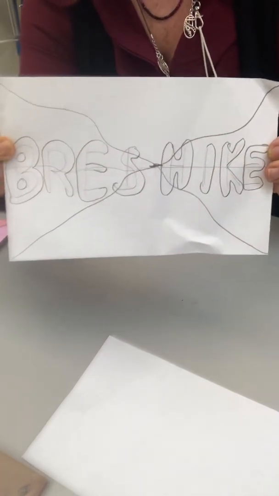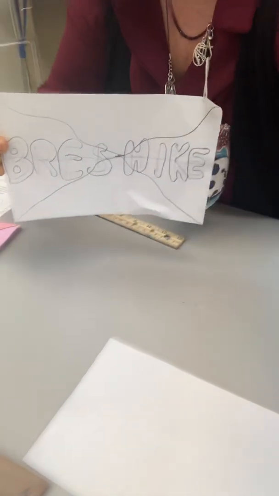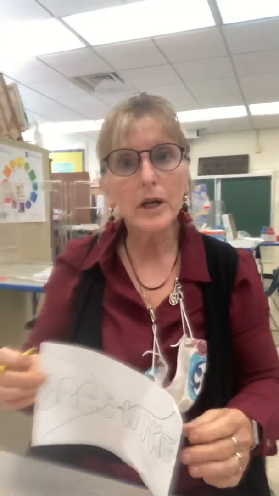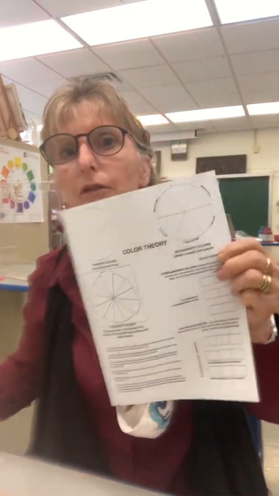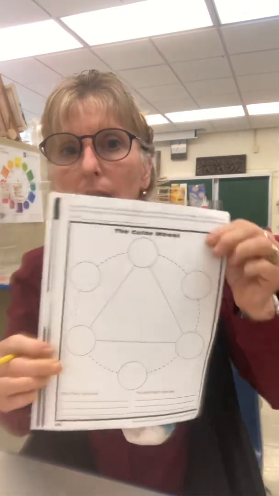That's about all that we'll get done today. So enjoy working with the color wheel, creating your very own color wheel, and you're going to use this as a reference. If you're a fifth grader, you'll have a few more circles, and if you're third grade, you'll have the really basic color wheel.